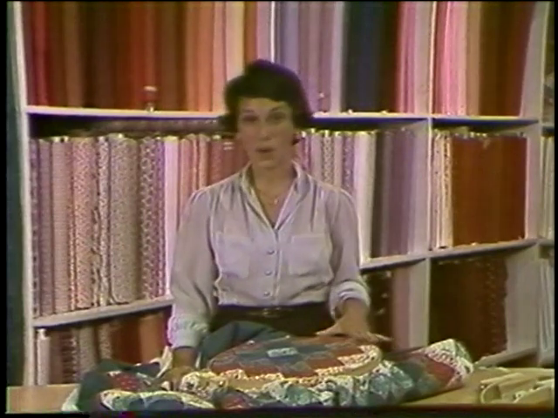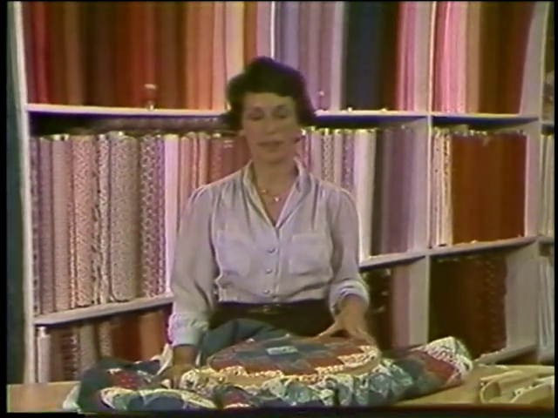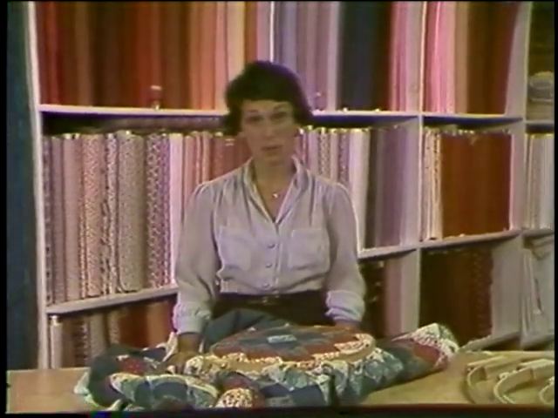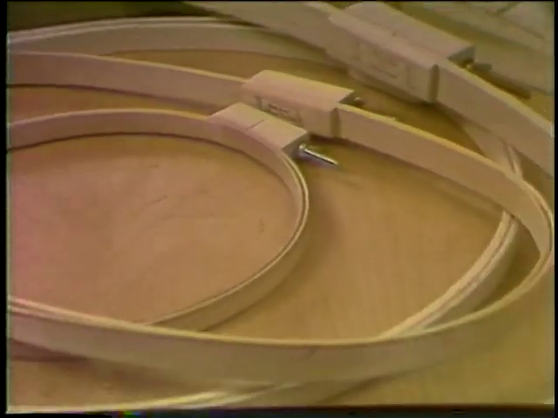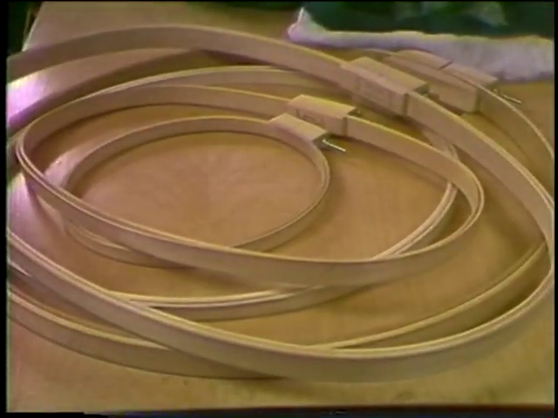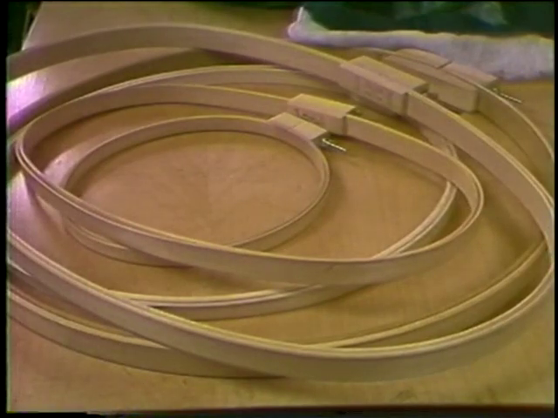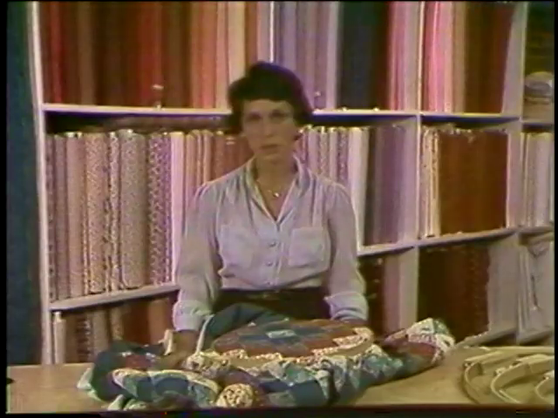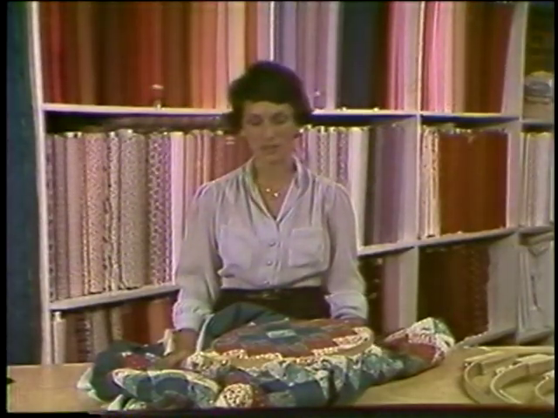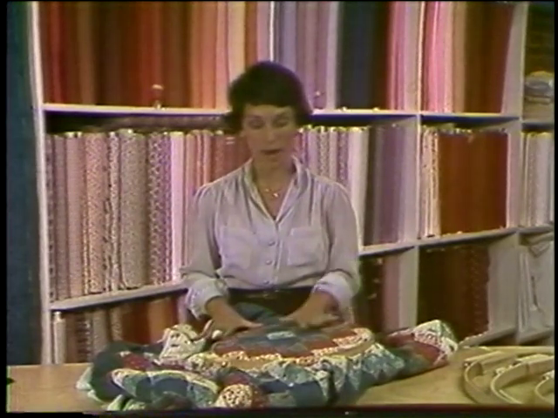We finished basting our quilt and we're finally ready to start quilting. You don't need a large frame to quilt a quilt. Today there are many sizes and varieties of hoops available. Just pick one that you feel comfortable with. It's portable and you can carry it with you. It's really a lot easier and better to use. I'm going to use a 14-inch hoop for my quilt.